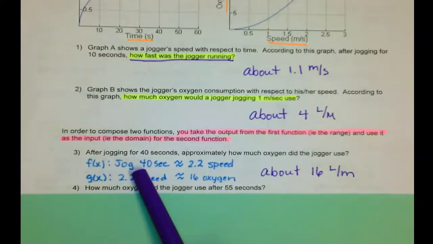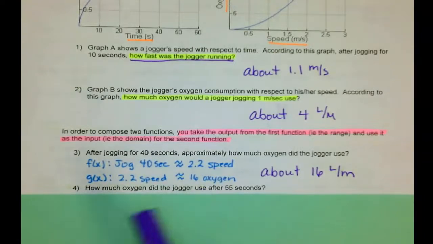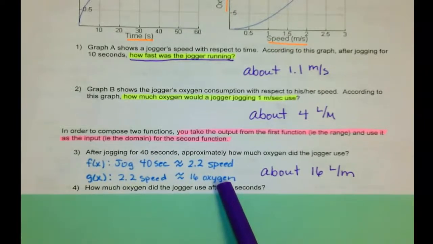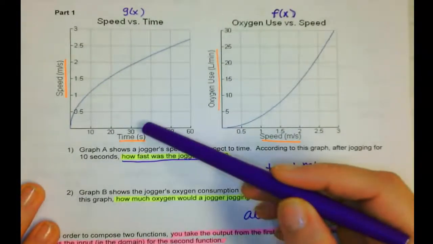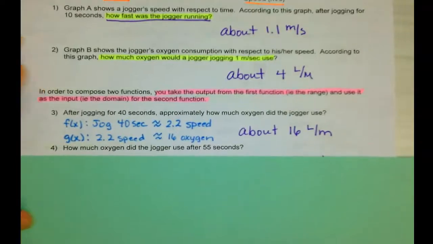The jogger was at 40 seconds, which is about 2.2 in the speed. And then we go to the other graph, g of x, we would do 2.2 speed, and then I can read off the graph, so oxygen is about 16. So what I did was I went speed and seconds, and then I went over here to the next graph to get the information I needed, and that's about 16 L per min.